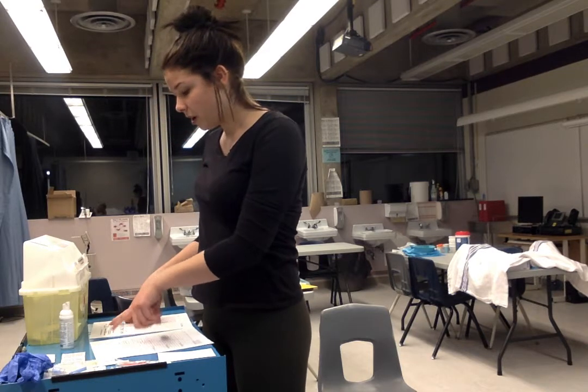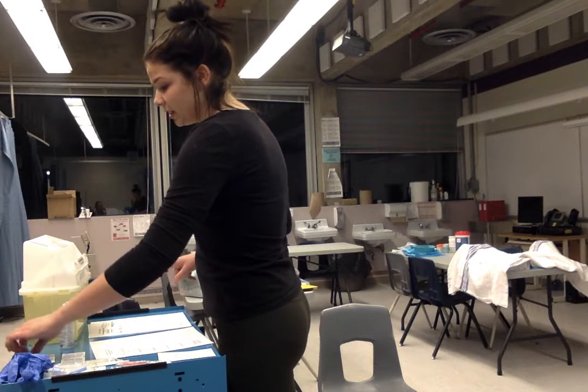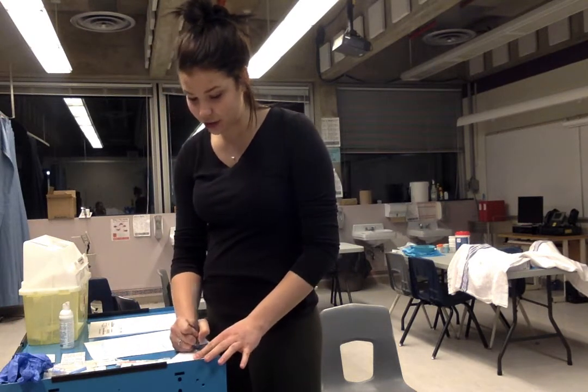I am noticing on the order and on the MAR that there's an allergy. So on my little cheat sheet that I take into the room, I'll just write down that he has an allergy, and I just want to confirm with him in the room and ask him what that allergy is.